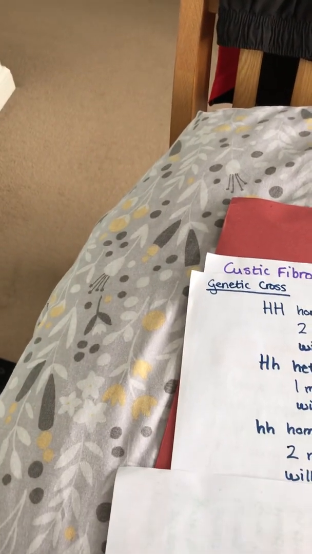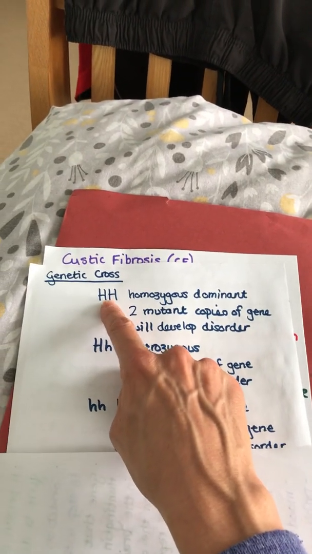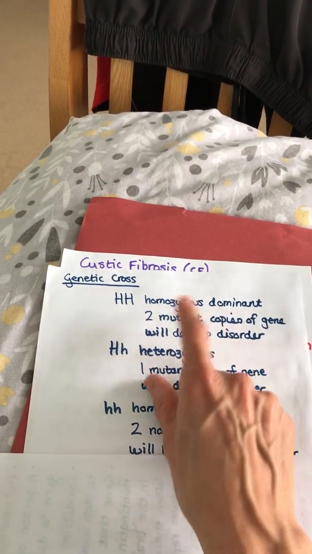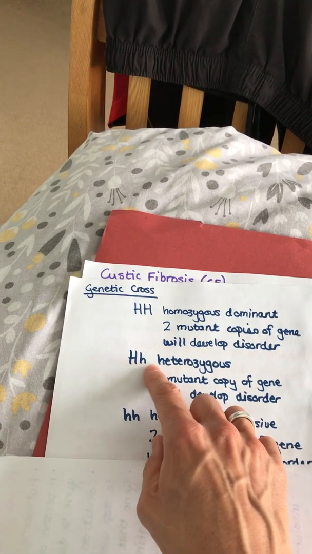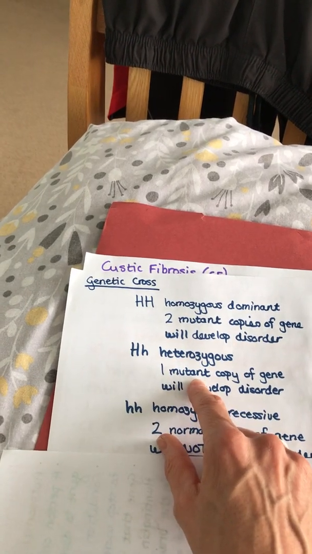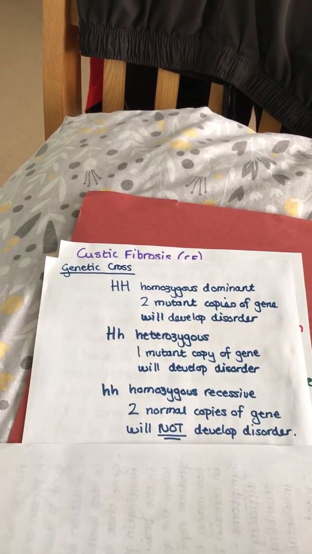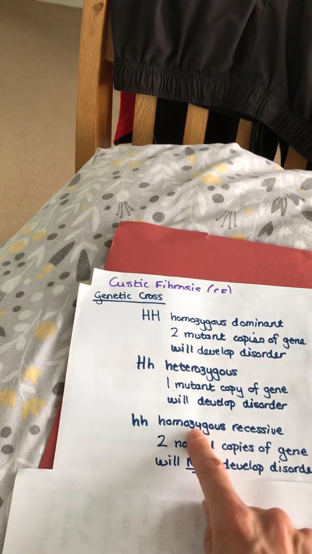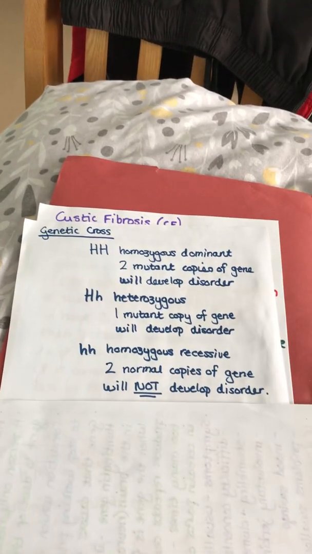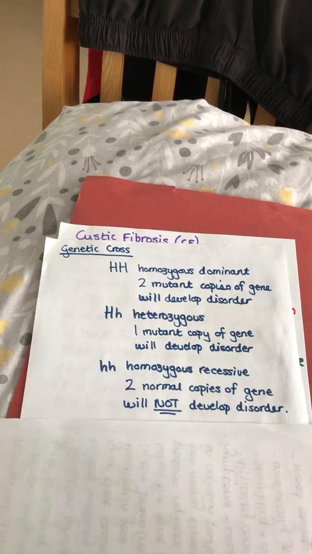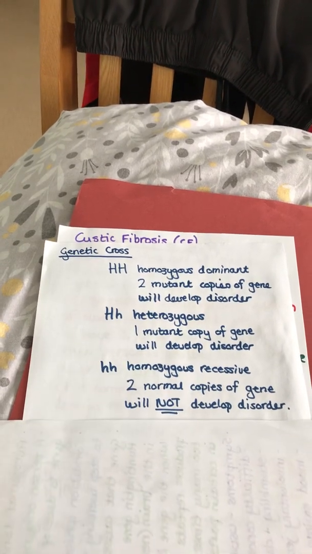So we can do a bit of a genetic cross. We'll go with H's this time. If you are capital H, capital H, you are homozygous dominant, so you've got two mutant copies of the gene. If you're capital H, little h, you are heterozygous. This means you've got one mutant copy, and so you will have the disorder. If you are little h, little h, you're homozygous recessive, which means you've got two normal copies of the gene, and so you cannot develop the disorder. This is not a disorder where you are a carrier, unlike haemophilia. You either have it or you do not.